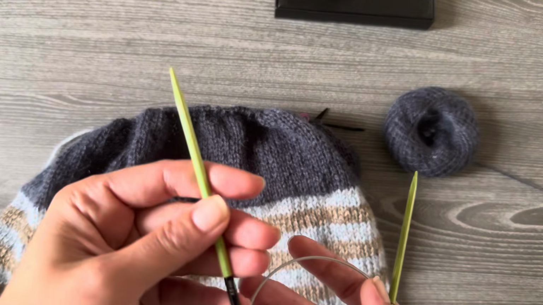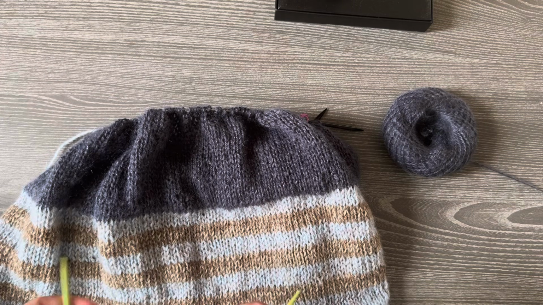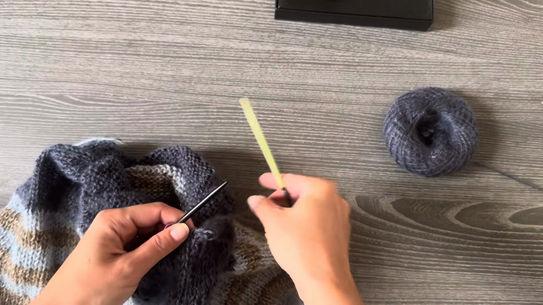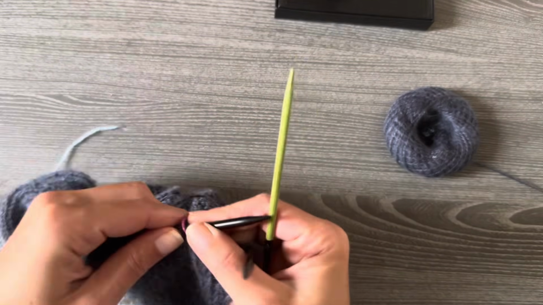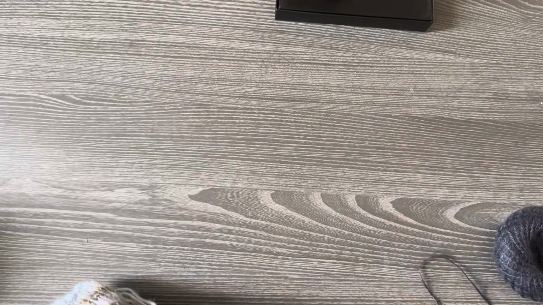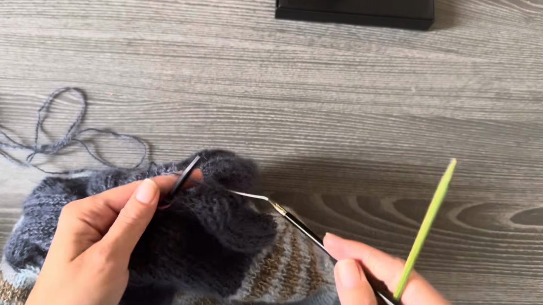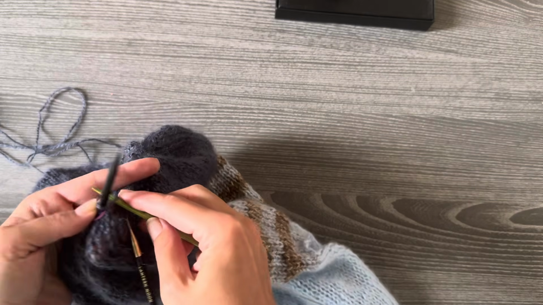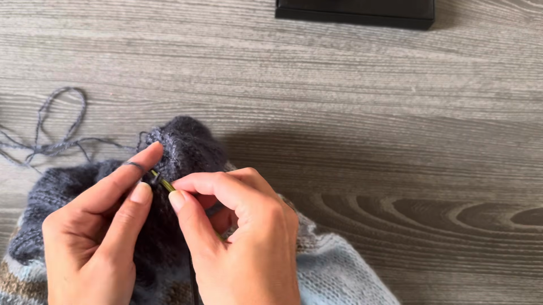And also, I will be using 4mm needles for the ribbing, because I want it to be a little bit tighter than the circumference of the sweater. So I will be using smaller needles this time. And the elastic ribbing will be simple, so it will be 1 by 1 ribbing. So I will knit 1 and purl 1.